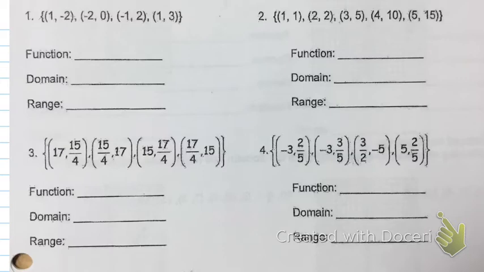Okay, so let's look at the definition of a function. The definition of a function is each domain can have exactly one range. Each x value then can only have one y value. That's what that means, right? So check out these 2 points.